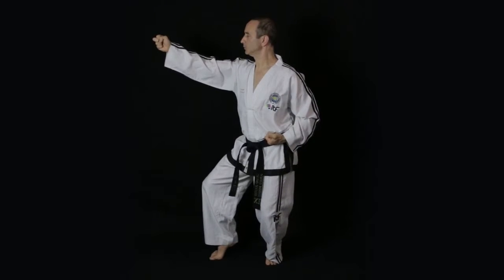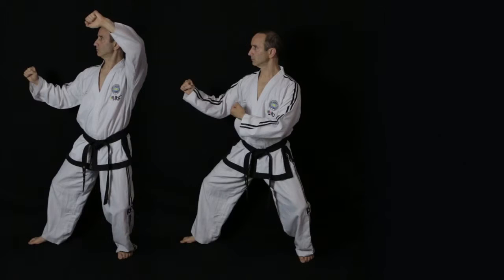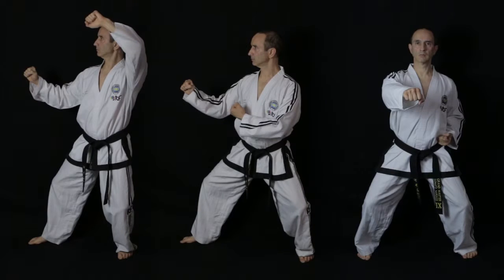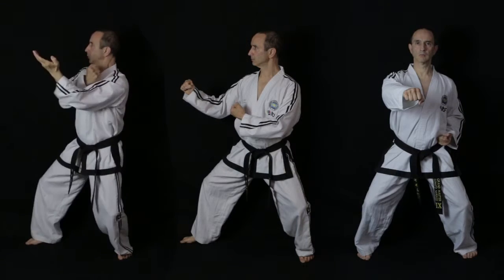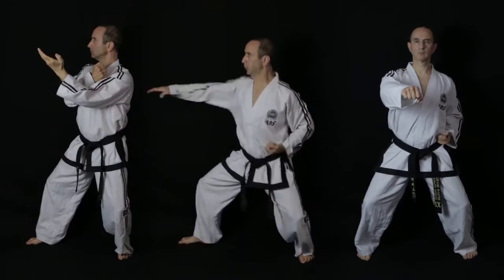But with L stance, fixed stance and sitting stance, the stances get progressively longer or wider, so the angle of the hip to heel line adjacent to the floor gets progressively smaller. So the knee bending results in having less effect in dropping the body.